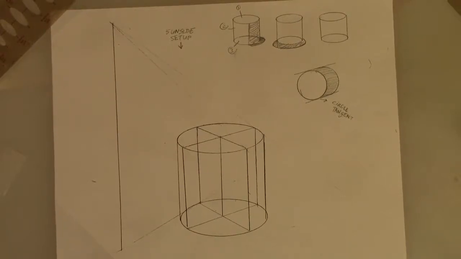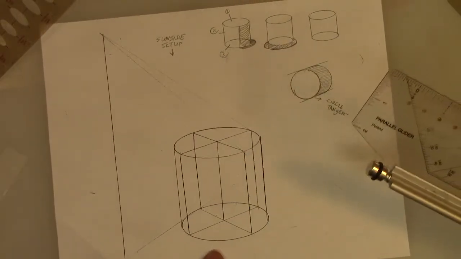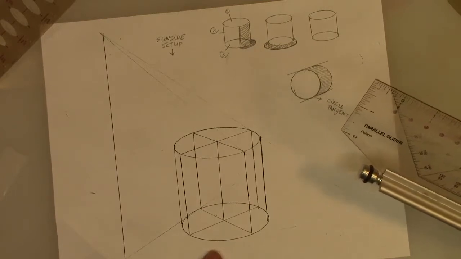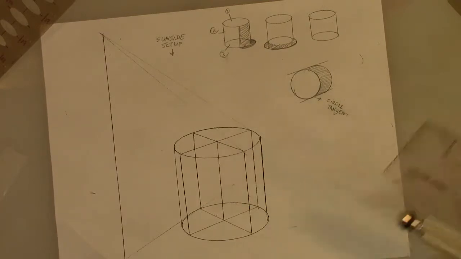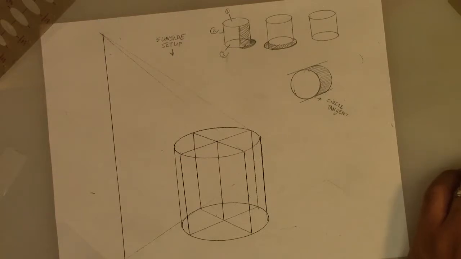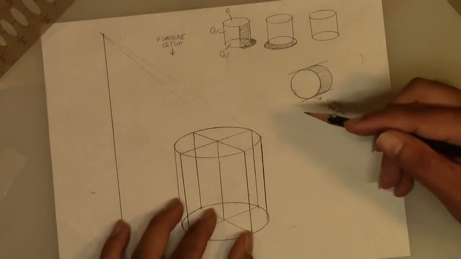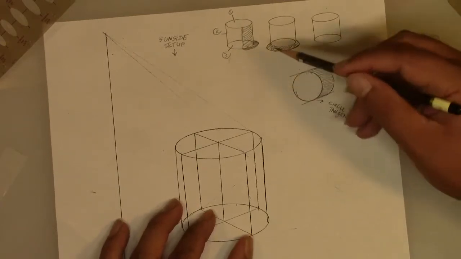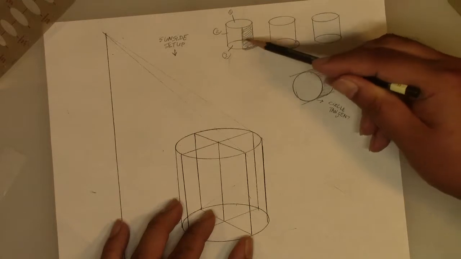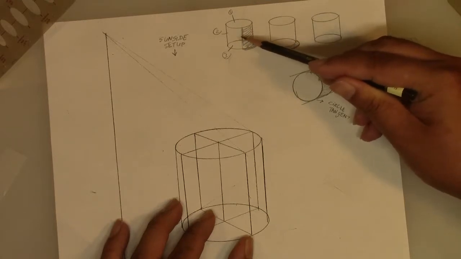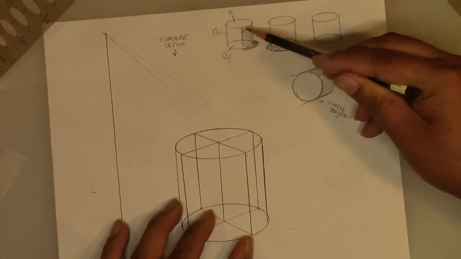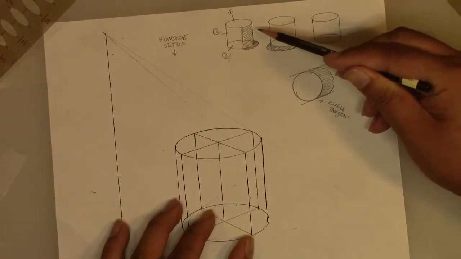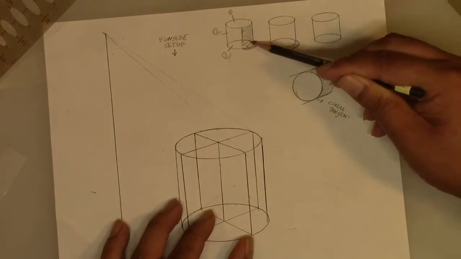Okay, so we're gonna talk about sunlight on the cylinder. As I've given you guys the notes, one of the things is how to discern how you're setting up your cylinder is also very important. With this cylinder where you're setting up, over here we have local light.